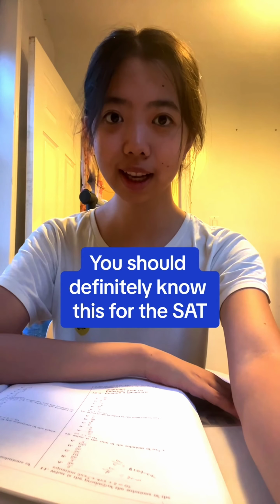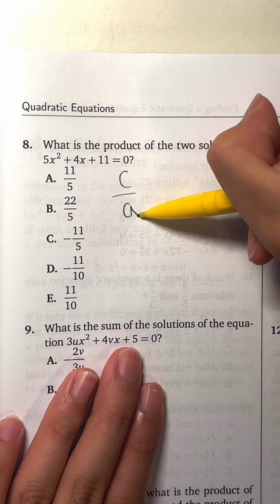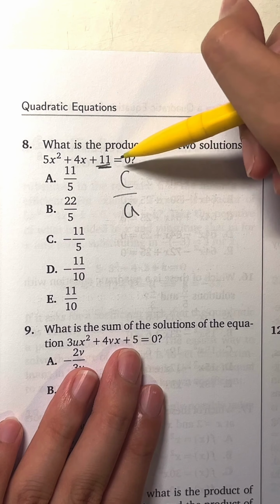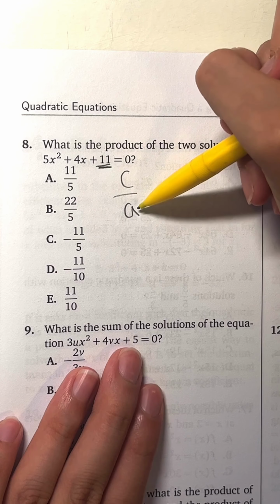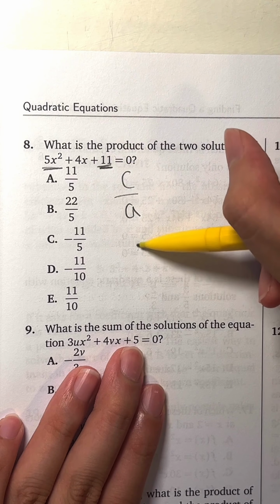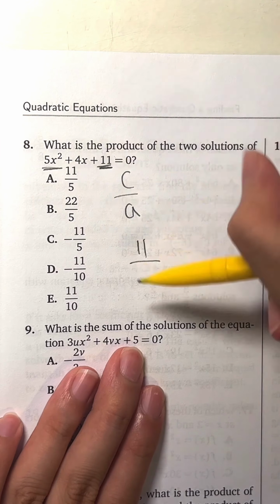Okay, you should definitely know this for the SAT. What is the product of the two solutions of 5x squared plus 4x plus 11 is equal to 0? So there's a shortcut in finding the product of the solutions of a quadratic, and that is with the formula c over a. And what do these variables represent? C is just the constant, the number without any variable, and a is the coefficient in front of x squared. So in this case, our c value is 11 and our a value is 5, and that is the answer.